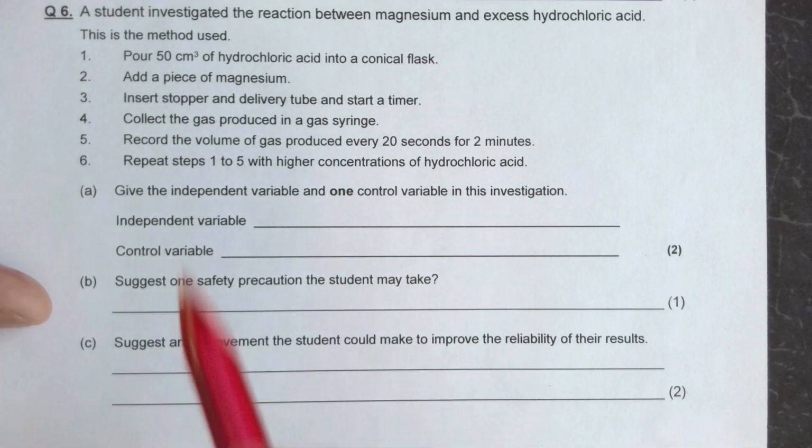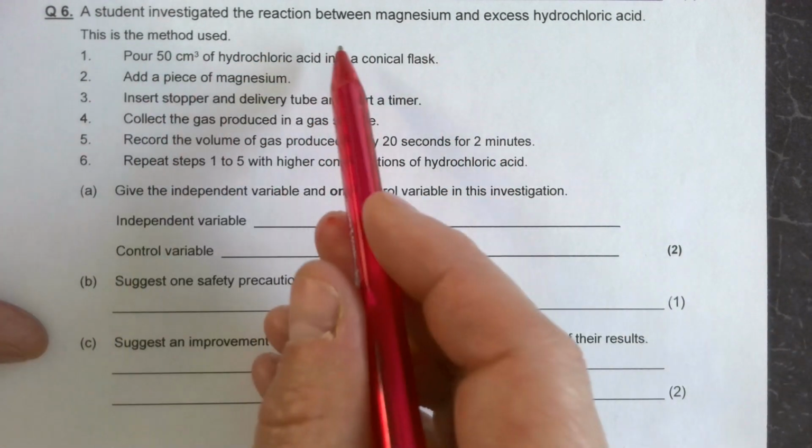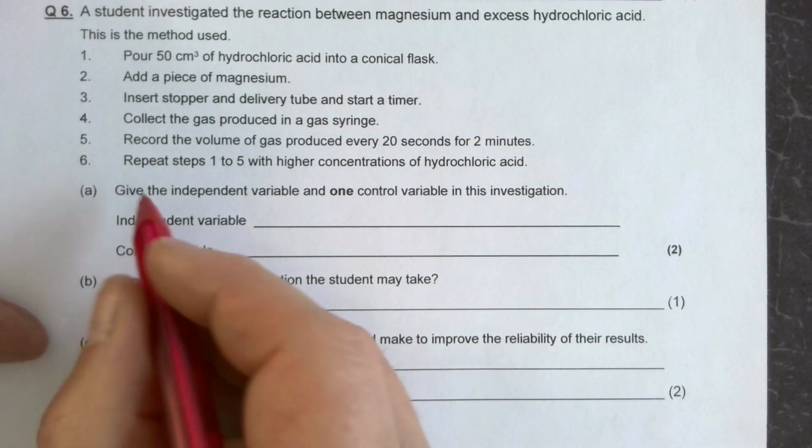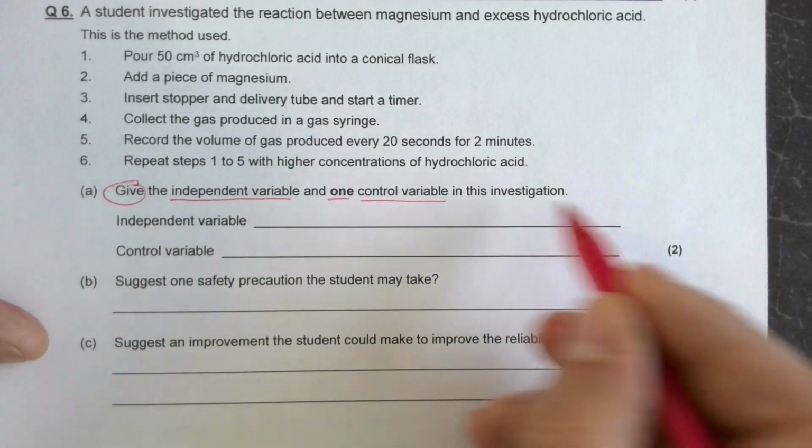Question 6. A student investigated the reaction between magnesium and excess hydrochloric acid. This is their method. Give the independent variable and one control variable in the investigation.